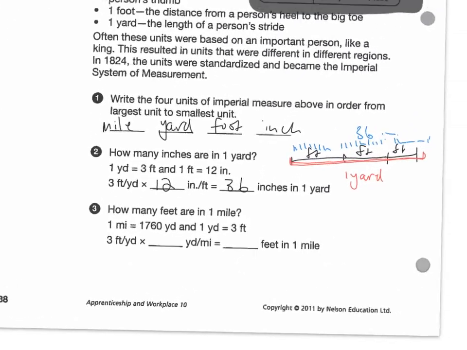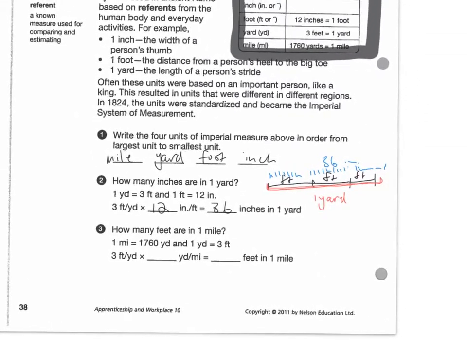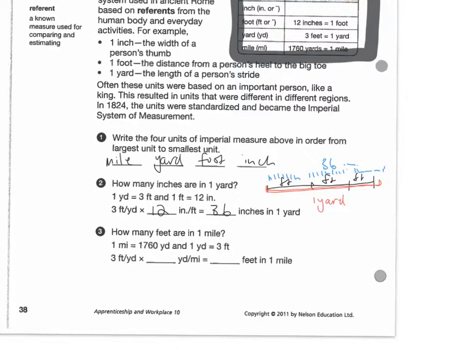How many feet are in 1 mile? We need to use our conversions here. So we're going to go 3 feet per yard, and how many yards are in 1 mile? 1760 yards per mile. That's from up here. So 3 times 1760 will give you, I think it's 5280.